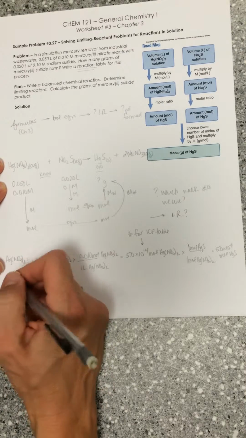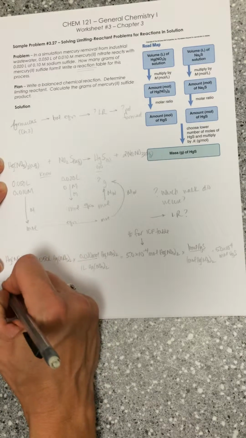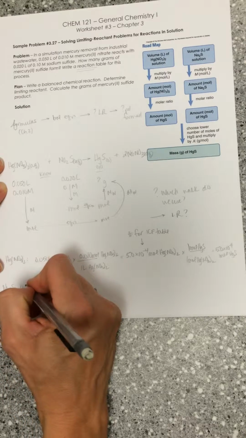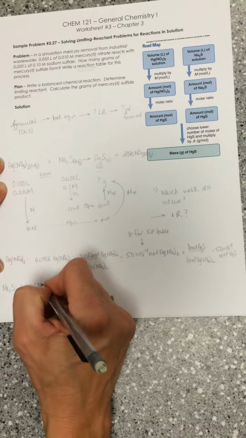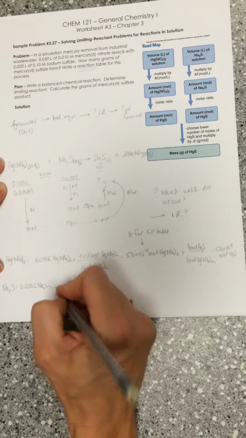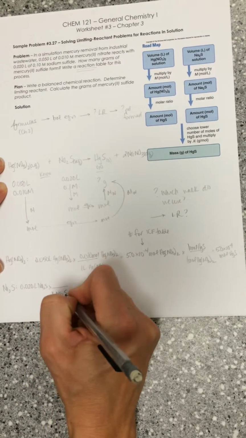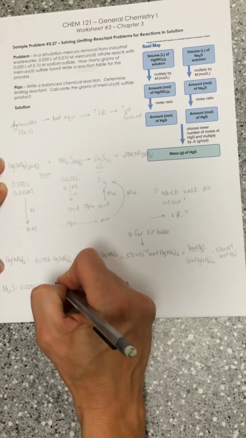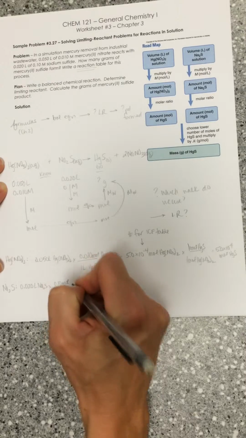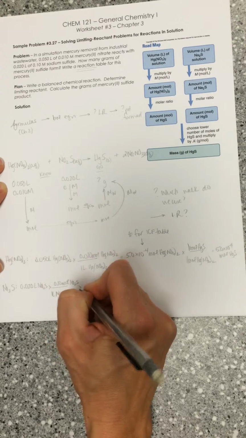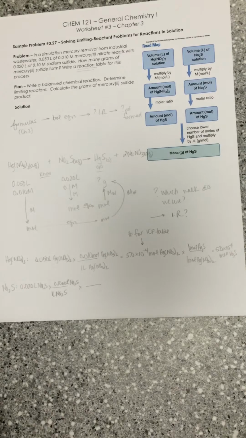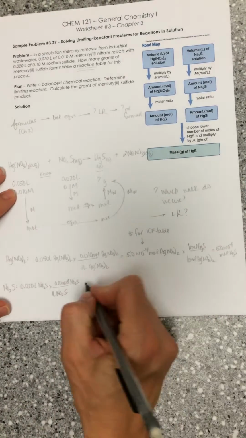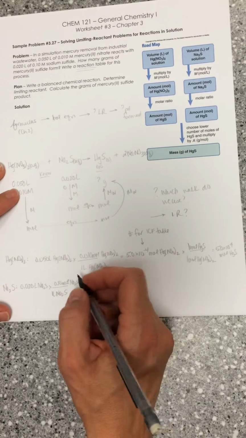So here's our sodium sulfide, 0.020 liters of sodium sulfide, 1 liter of, I shouldn't say sodium 2, it's sodium sulfide, is 0.10 moles of sodium sulfide. And as I said before, I'm going to solve this calculation at this point because I'm going to get a value that will become part of my reaction table.